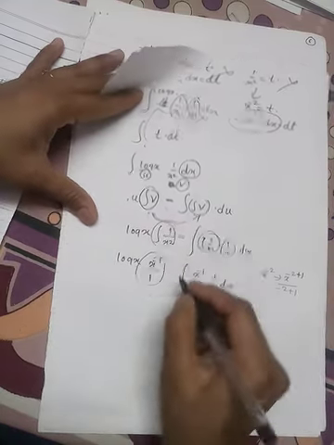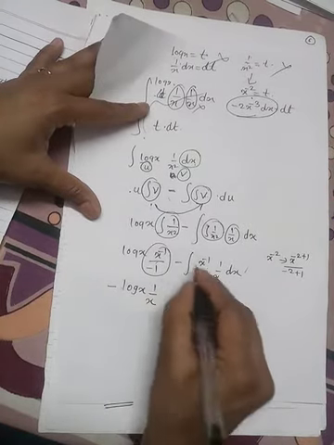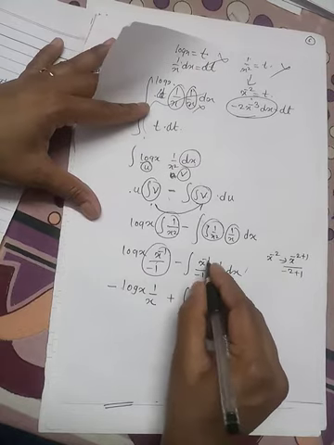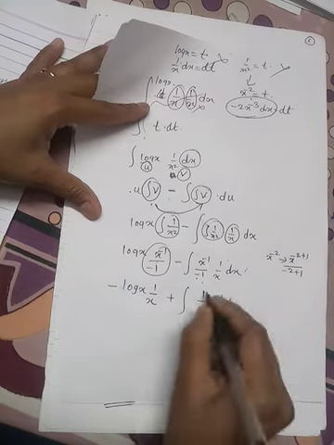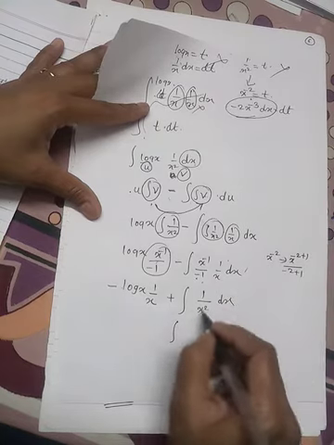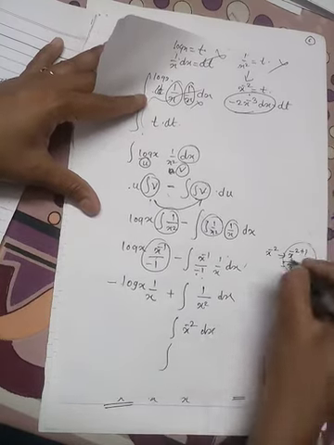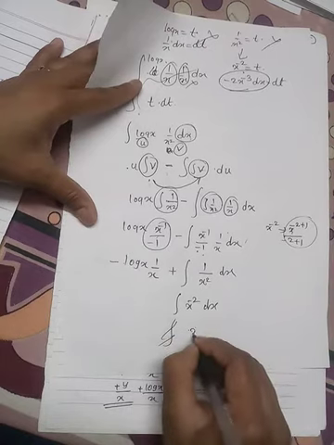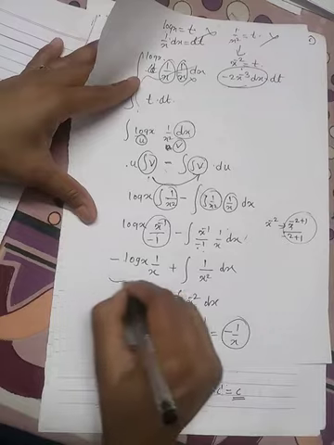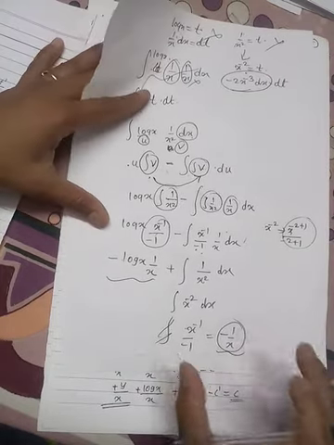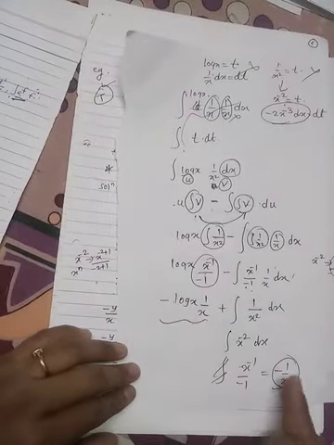So simplify this second integration. Minus log x upon x, minus minus plus. This x raised to minus 1 means 1 upon x. So 1 upon x, 1 upon x, 1 upon x square. So 1 upon x square integration, that is x raised to minus 2 integration, we have evaluated here. So integration is x raised to minus 1 upon minus 1, that is minus 1 upon x. So minus log x upon x minus 1 upon x.